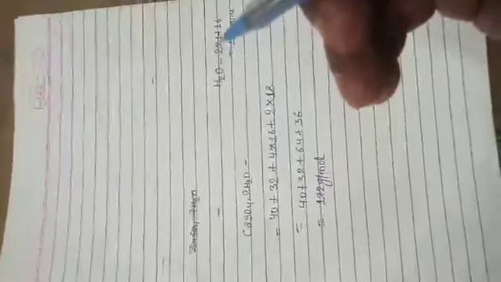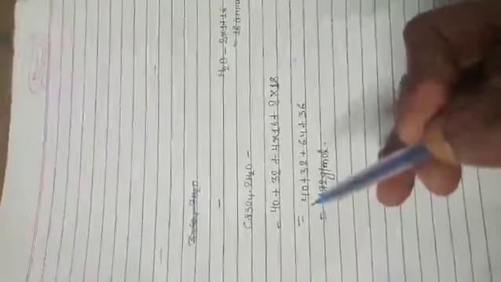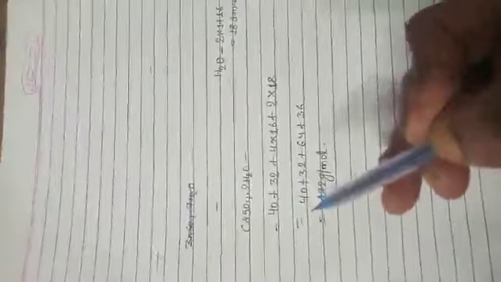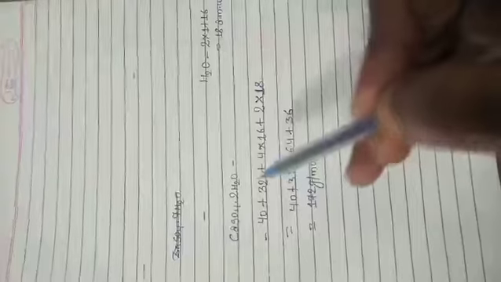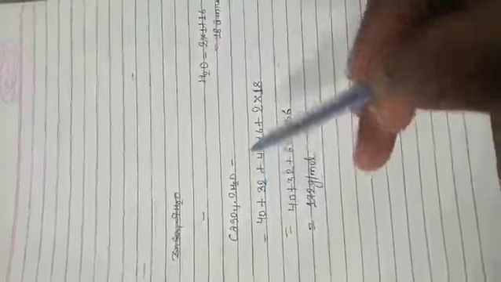Now further we take another example of CaSO4·2H2O. It's also called gypsum. Here we can see that calcium has only one atom, so its atomic mass is 40, and sulfur has only one atom and its atomic mass is 32, and oxygen atoms are 4, so it is multiplied by 16.